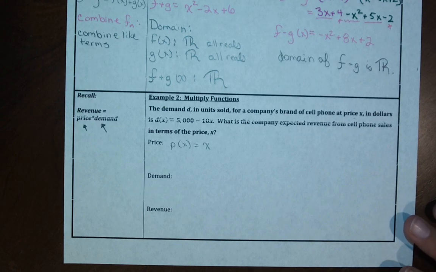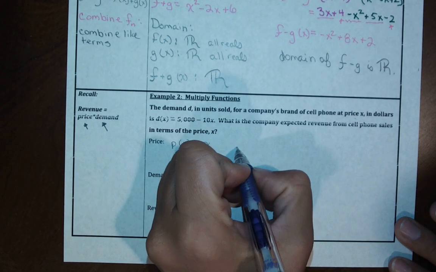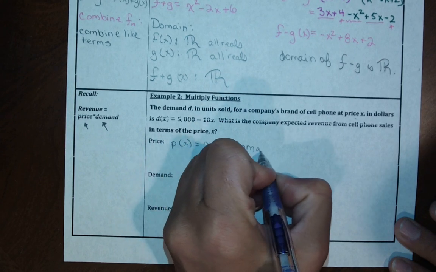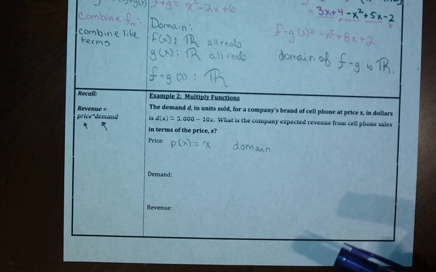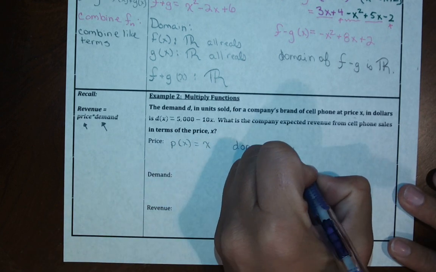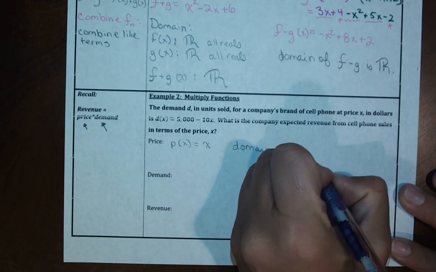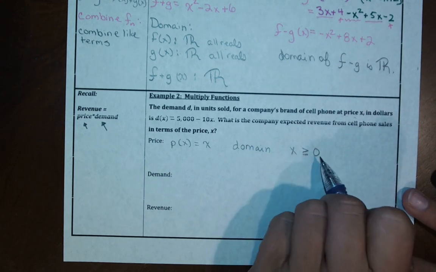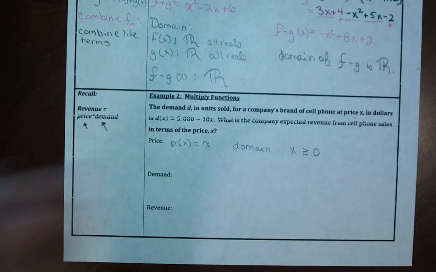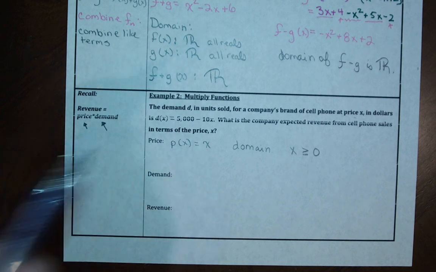All right. Now let's talk about the domain of this. If we're talking about the price of a cell phone, we have to think about what it can be and what it can't be. So I'm going to say the domain is X is greater than or equal to 0. Maybe they're giving away the cell phone, so it's going to be $0 all the way up to however much they want to charge, but we're probably not going to have a negative price.